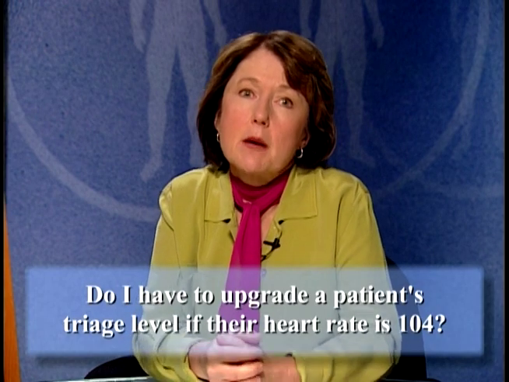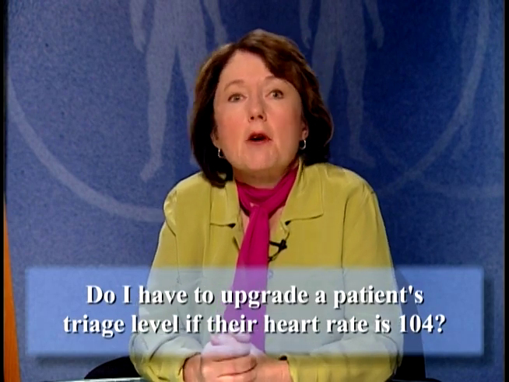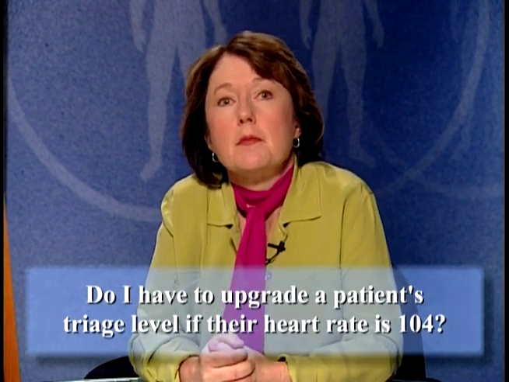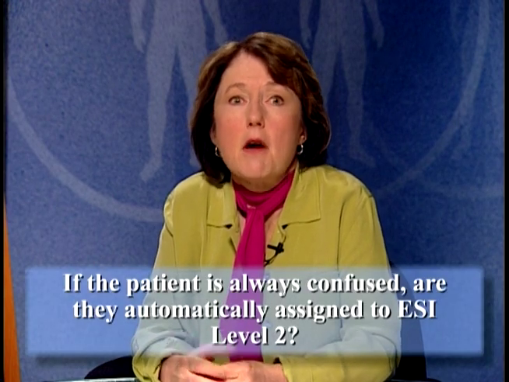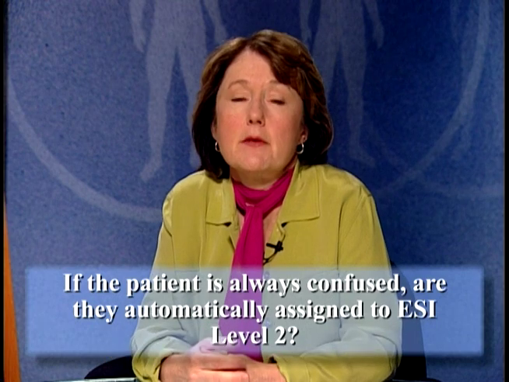Do I have to upgrade the patient's triage level if their heart rate is 104? For the adult with a heart rate of 104, the triage nurse should consider this as part of the assessment. The patient does not have to be up triaged to ESI level 2. If the patient is always confused, are they automatically assigned to ESI level 2? No. ESI level 2 is for those patients with a new onset confusion, lethargy, or disorientation.